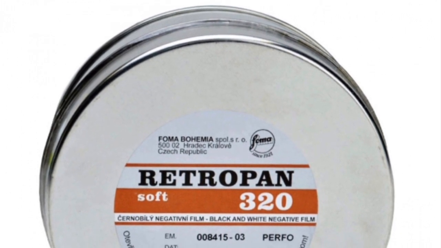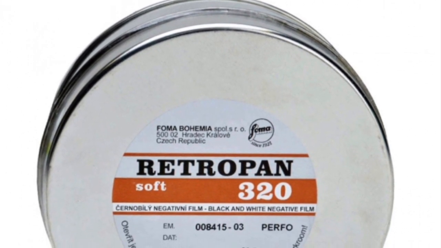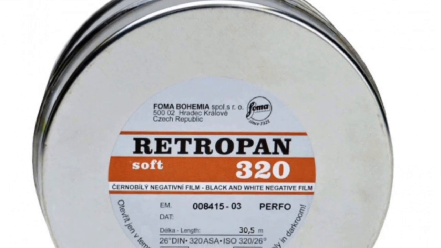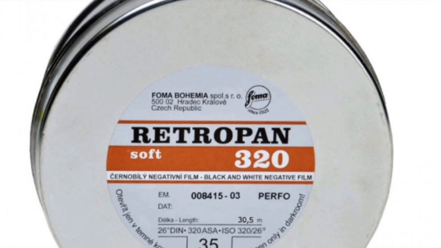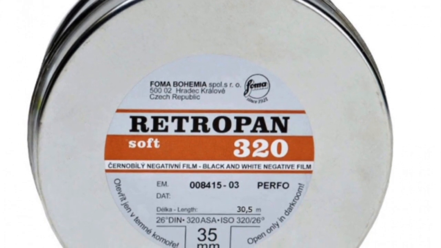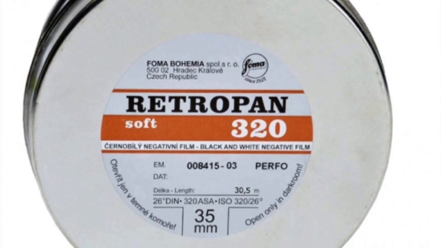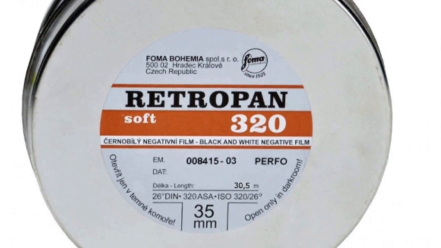Here's another, this is called RetroPan. Now this is a very interesting artistic style film. It's a 320. It has what they call a soft, it has a softer feel to it. Works very well. A lot of people like this a lot. It's ISO 320, so it's a fast film. It has a very classic look to it.